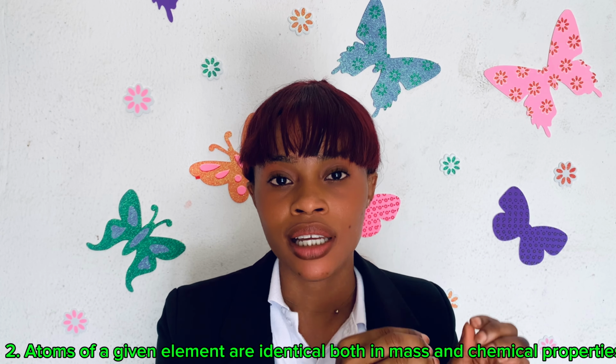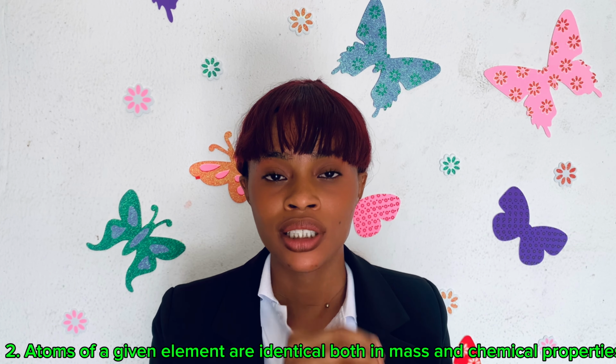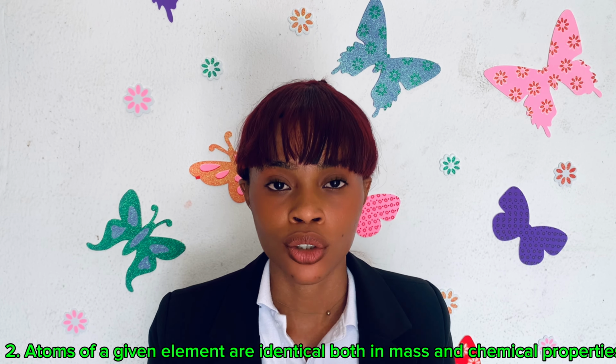The second theory is this: atoms of a given element are identical both in mass and chemical properties. So atoms of a given element, for example, let's say chlorine. So chlorine is an element, okay? So atoms of chlorine are identical both in mass and chemical properties, meaning that chlorine has the same atom. All atoms, remember we said that matter consists of what? Atoms. So chlorine is matter. Why? Because it has weight and it occupies space. So chlorine consists of atoms, right?